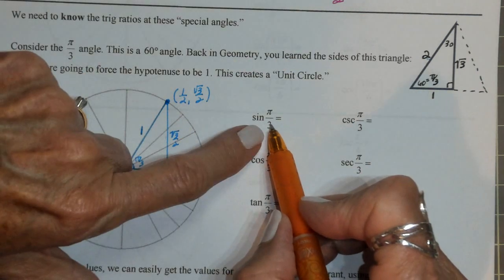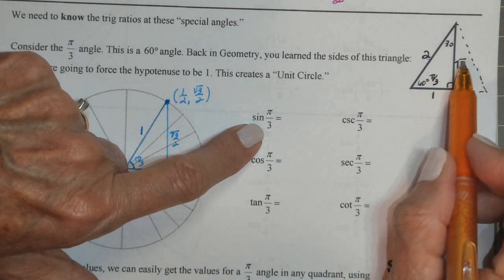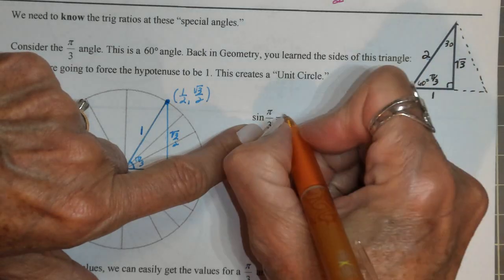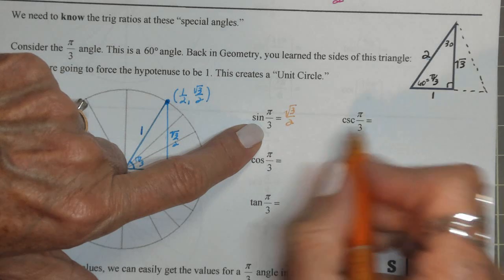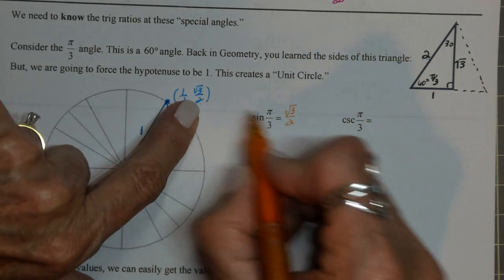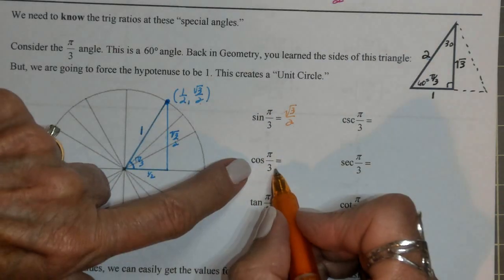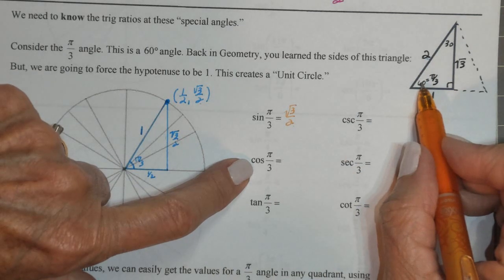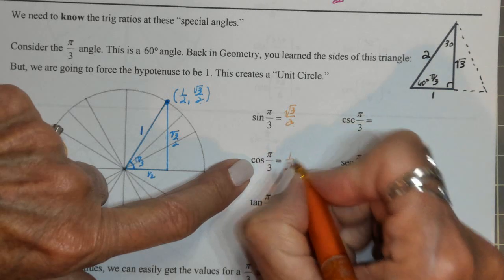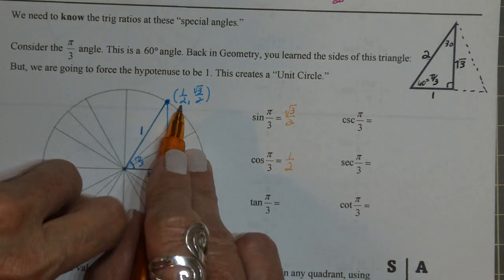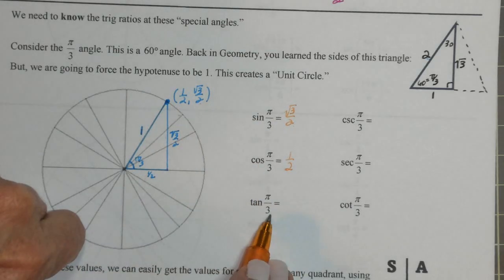Now, what is sine of pi over 3? Let's use this triangle. What is sine of pi over 3? Sine of pi over 3 is opposite over hypotenuse, so that will be the square root of 3 over 2. I want you to notice something about that. That is the y-coordinate of this point on the unit circle. It's the y-coordinate. Let's do cosine of pi over 3. Cosine of pi over 3 is adjacent over hypotenuse, 1 over 2, the x-coordinate of the point on the unit circle. Okay? Let's do tangent of pi over 3.